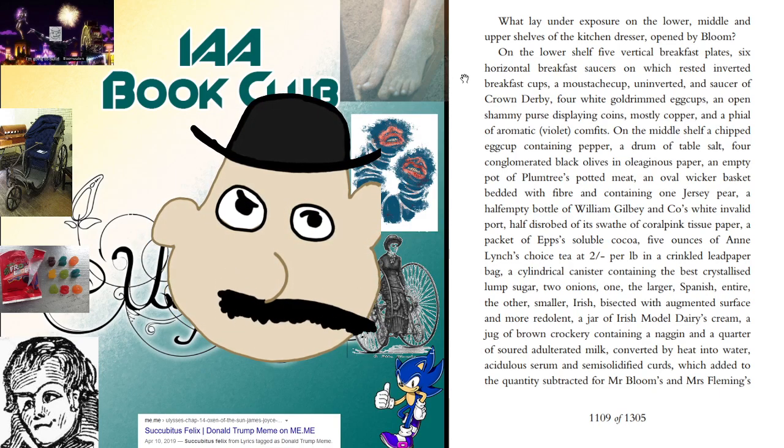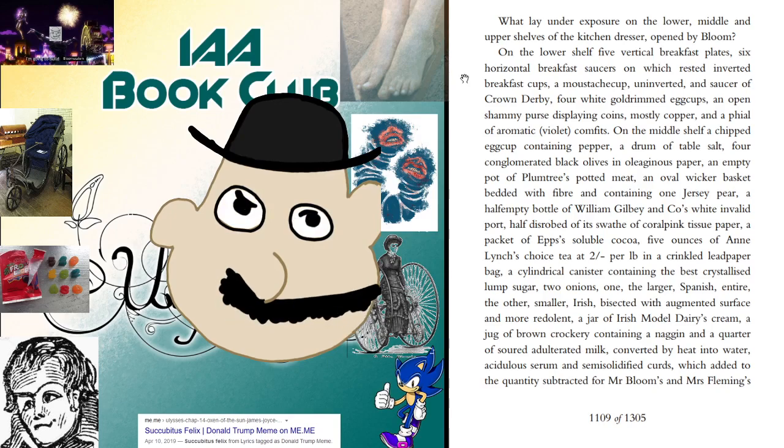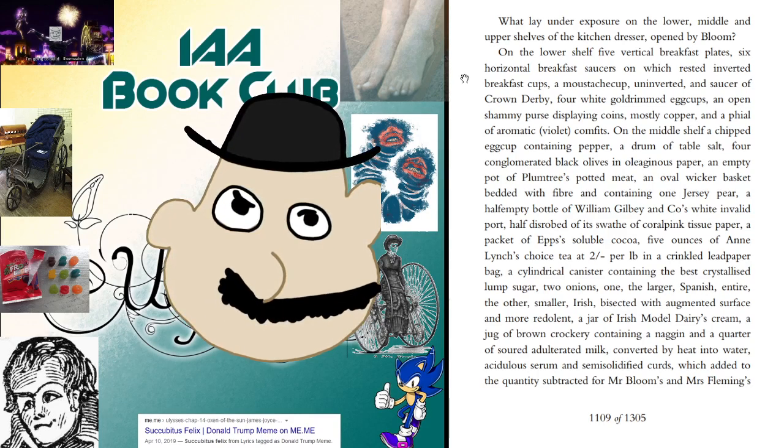On the middle shelf, a chipped egg cup containing pepper, a drum of table salt, four conglomerated black olives in oleaginous paper, an empty pot of Plumtree's potted meat, an oval wicker basket, bedded with fiber and containing one Jersey pear, and so on, and so on.